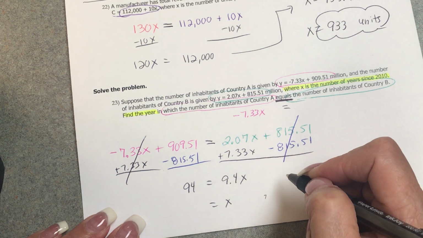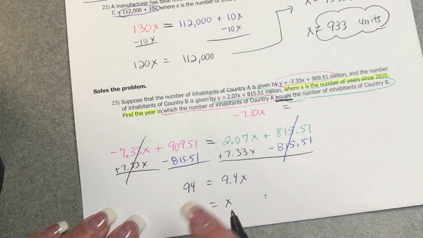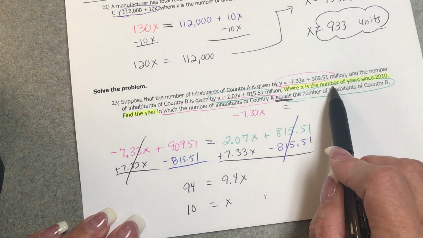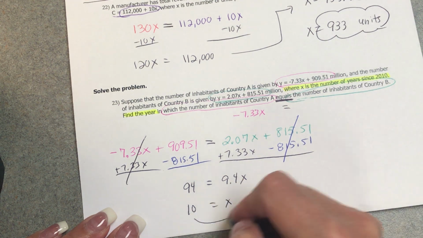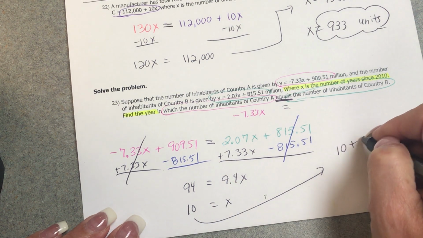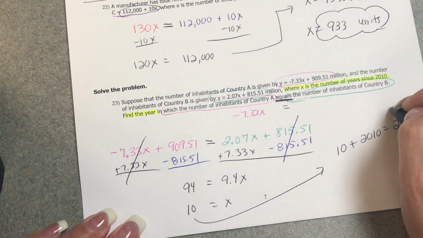So when I divide 94 by 9.4, I actually get 10, but that x is the number of years since 2010. So I'm going to take 10 and add it on to 2010, which gives me the year 2020.